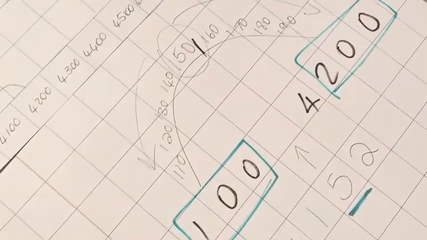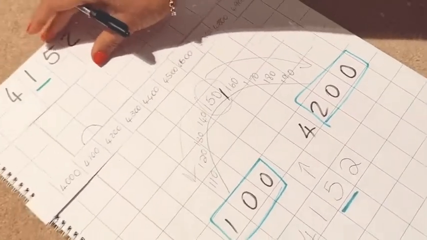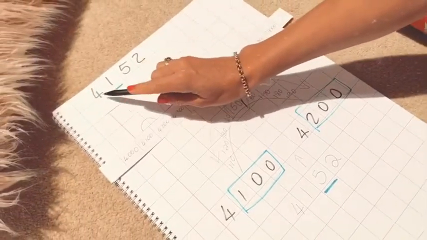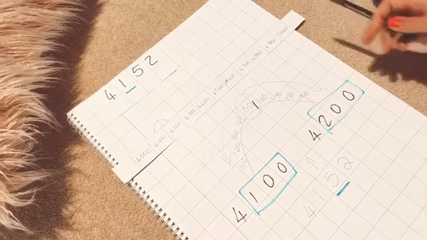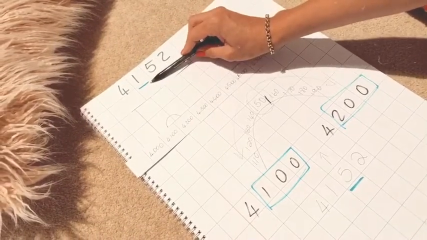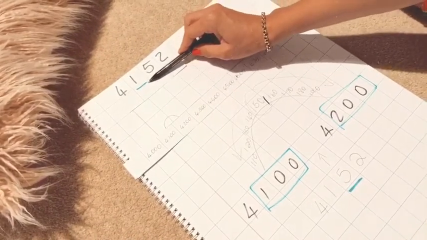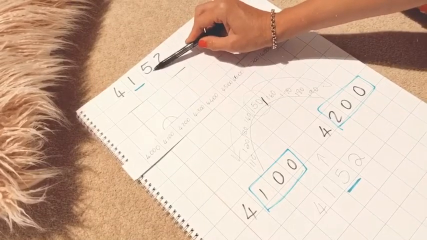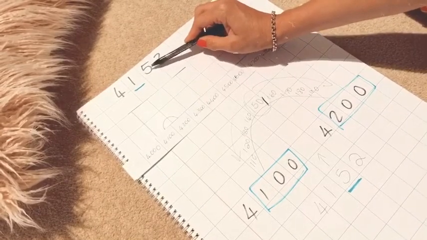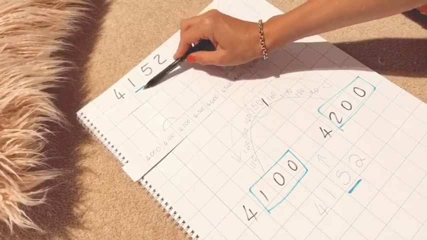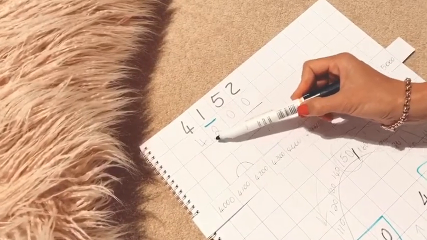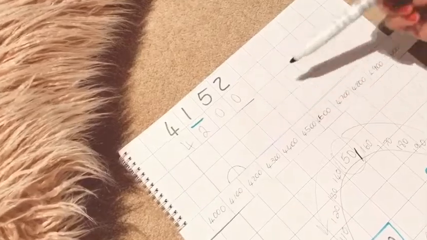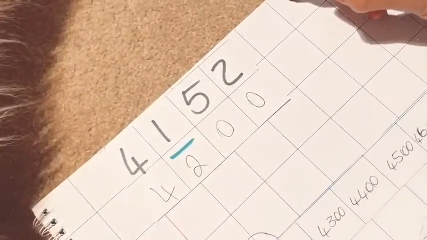4,200. So to come back to our first question, rounding 4,152 to the nearest 100. We underline the 100 and we look at the number next to it. If it's a 5, we know that this number is going to go up. Your answer is going to be 4,200.